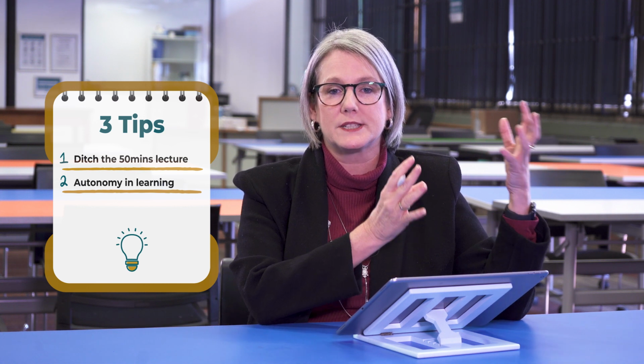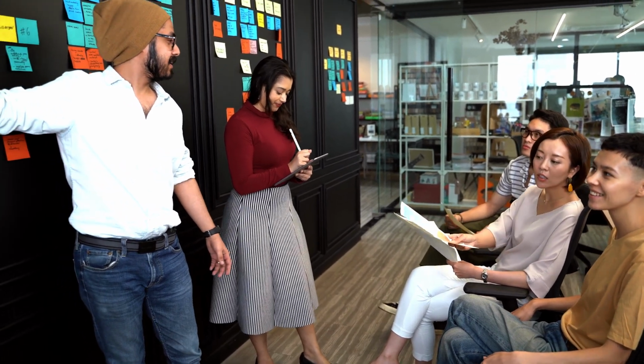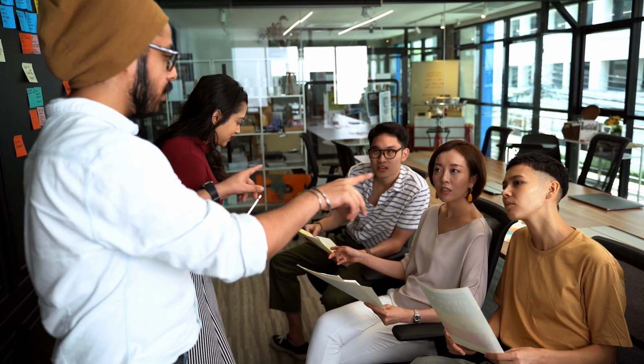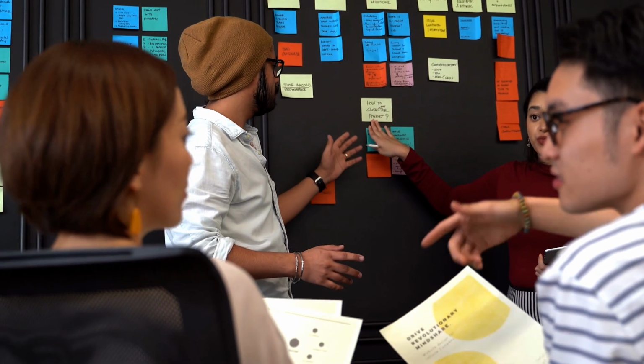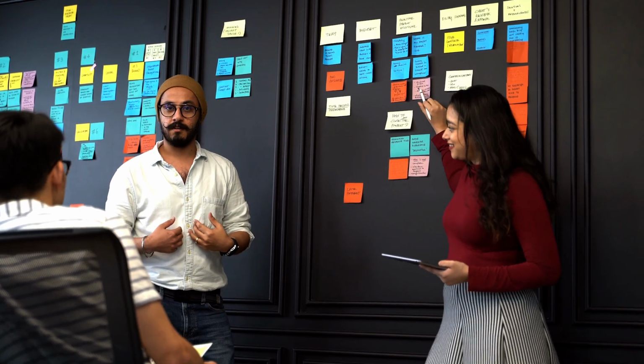The second tip is autonomy in learning. Now, while we spoke about flexibility when we were discussing the temporal dimension, autonomy is more about giving the students the opportunity to choose what they want to learn. Take the debate, for example. How about allowing the students the opportunity to come up with the debate issues and then to create their own positions? Or you can allow the students the opportunity to bring their own professional interests into their learning by allowing them to select topics that build towards common learning objectives.